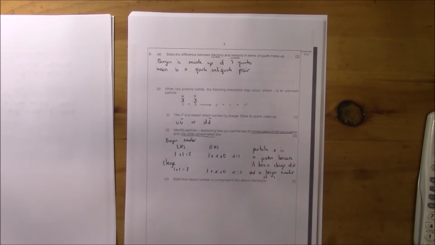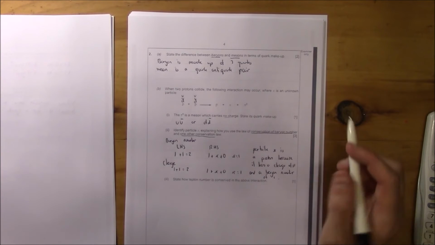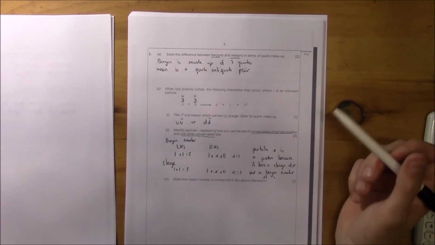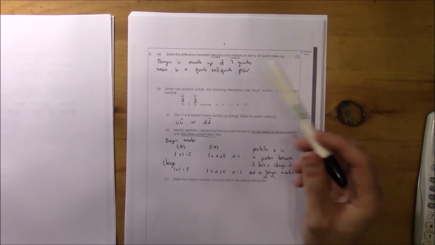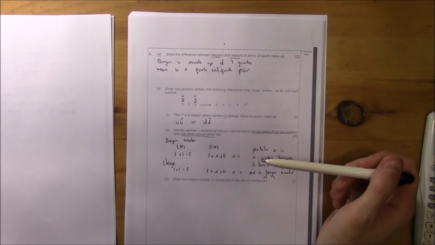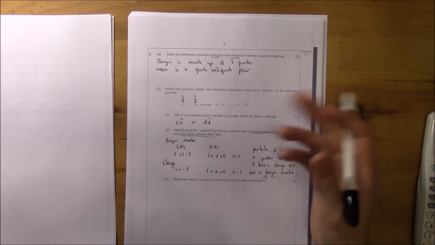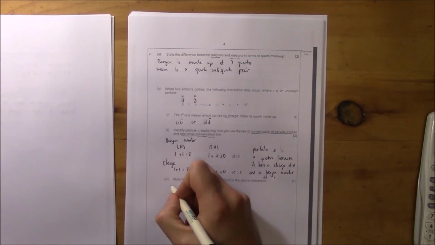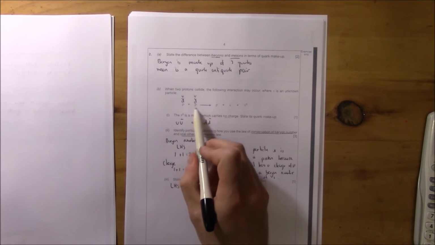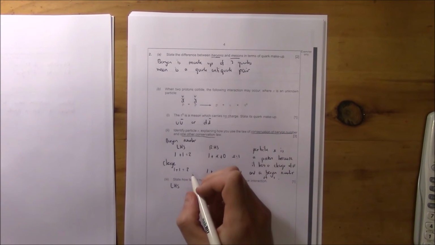State how lepton number is conserved in the above interaction. Well, a lepton is a fundamental particle. It means it cannot be broken down into any constituent parts. Protons are not leptons because they're made of quarks. Okay? Leptons are things like electrons or neutrinos, that sort of thing. So on the left-hand side, because there are no leptons, the lepton number on the left-hand side is 0.